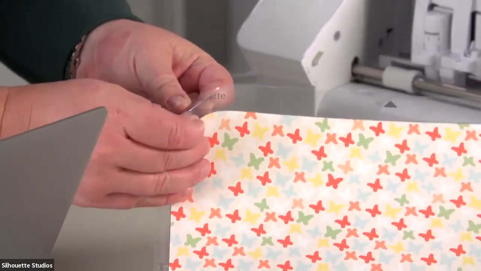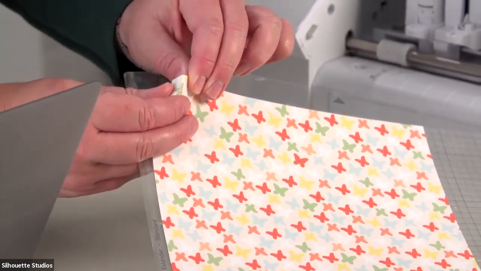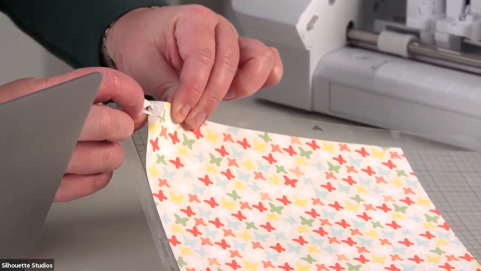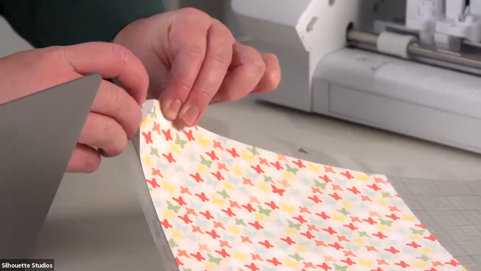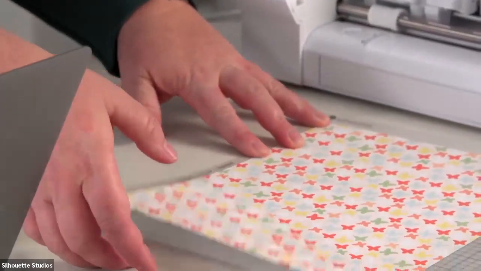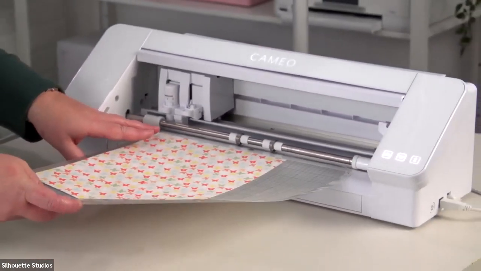So if you look right here, see how I lifted this up? Now if I kind of bend it, you can see I can lift off this top layer of paper. The test cut cuts a little triangle inside of a square. And it's just right here, but you can also adjust where it cuts, which I don't think I knew that for a couple of years. I don't know why I didn't even bother to try.